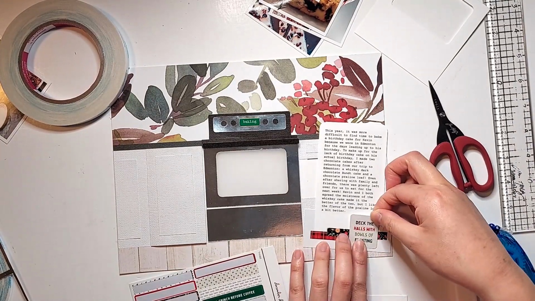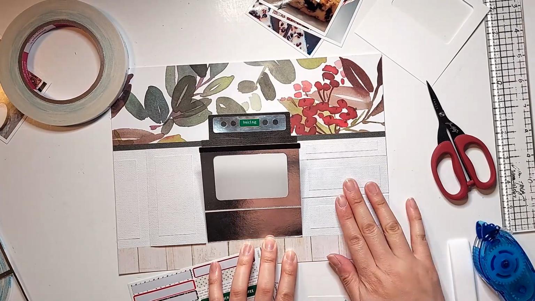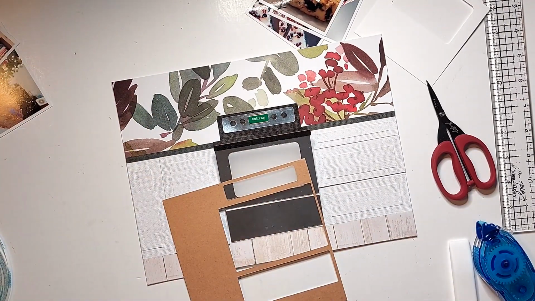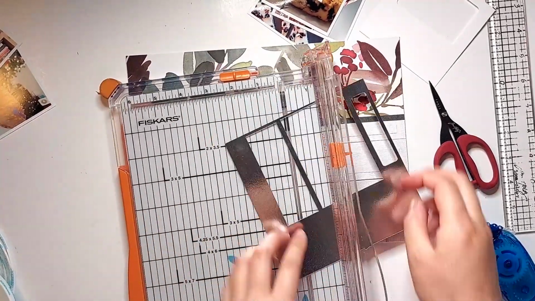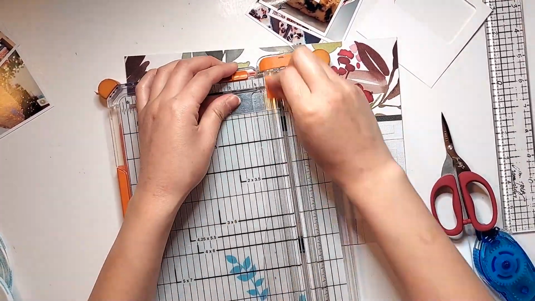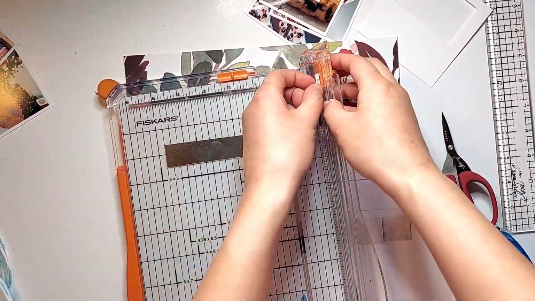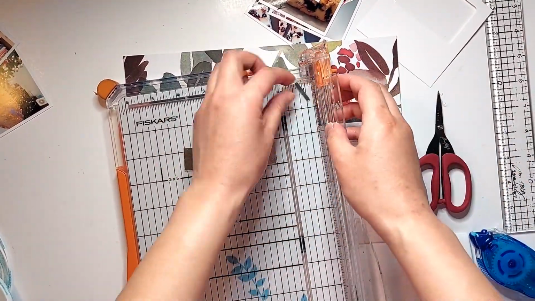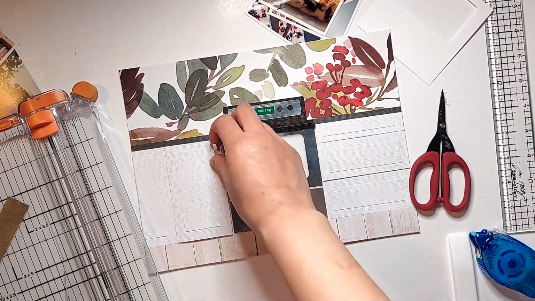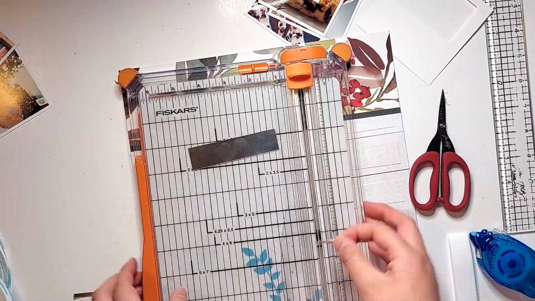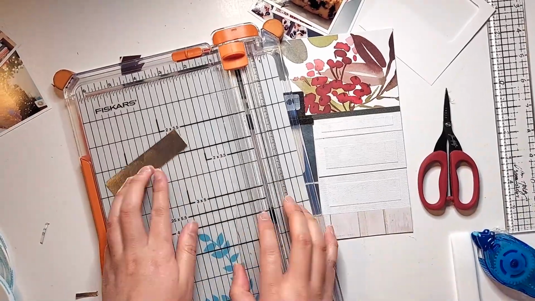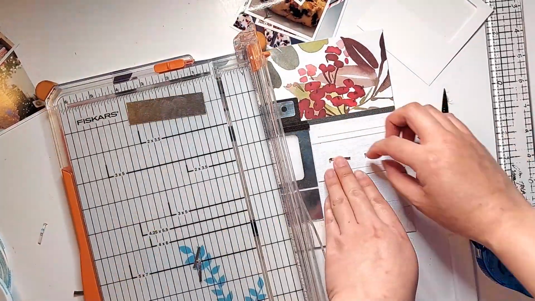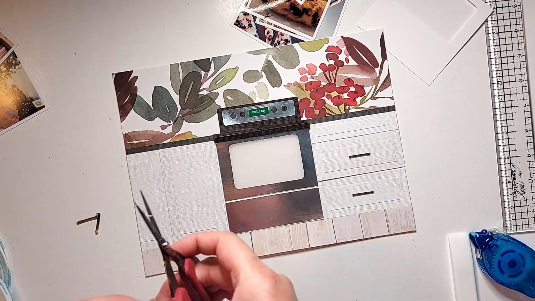I also decided to cut some tiny strips of silver foiled cardstock to serve as kind of like handles for my cabinet doors and drawers, similar to how they look like in my actual kitchen. So first I backed my silver cardstock with some score tape, just so that I don't have to struggle with getting adhesive onto these tiny pieces later on. And I experimented with cutting these strips into different sizes. And the ones that I ended up using are 3/4 inches wide by 1/8 of an inch tall. So just itty bitty little things.